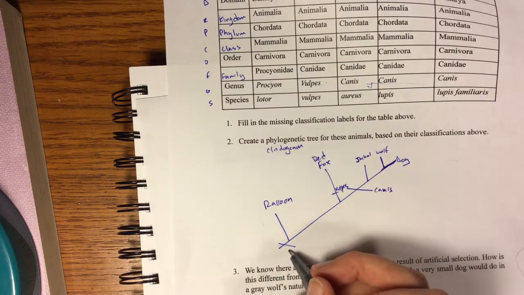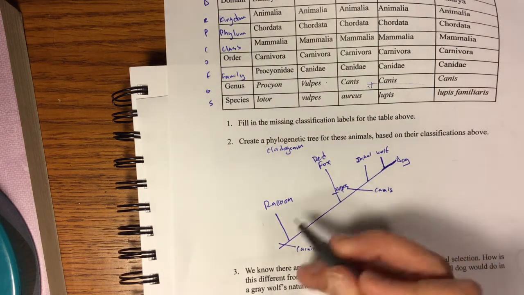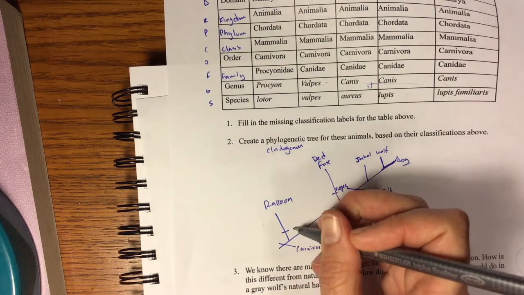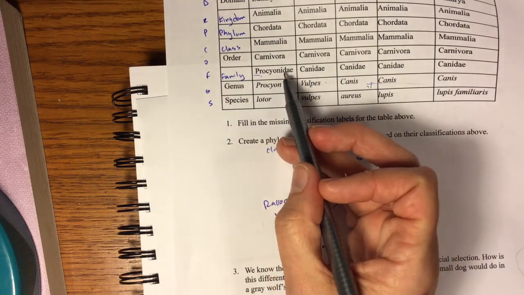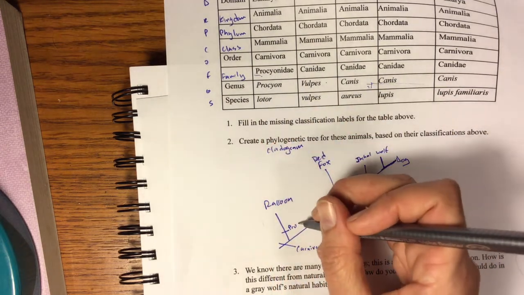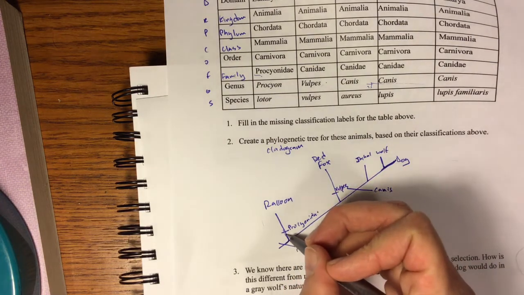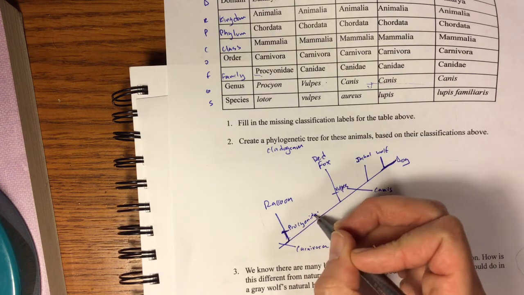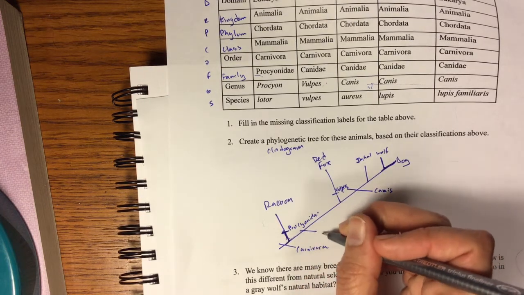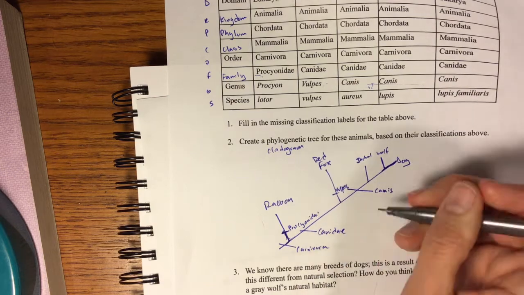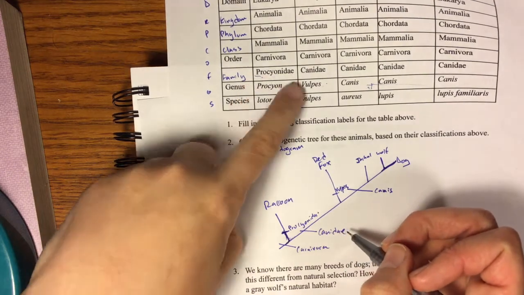So what does everything have in common above this? They are all in Carnivora. And this guy is in the Procyonidae. If you were on a road driving this way, you would say everything beyond here is in this group, in this family. But if I keep going this way, everything in this group is in the Canidae, or the dogs. So if I keep going, everything above this is in that family, the Canidae.